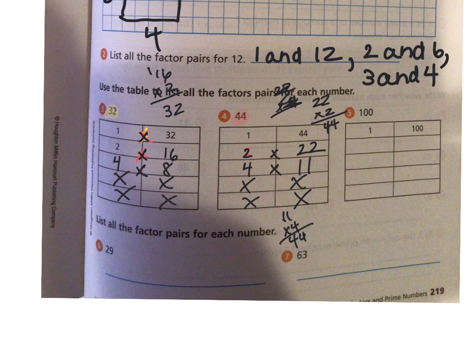Okay, now on this next one, the magic number is 100. They started us out again. They said that 1 times 100 is 100. I'm going to give you the numbers that go down the side. Okay, so I've got 2, 4, 5, and 10. So you're going to figure out which one is going to be the time.